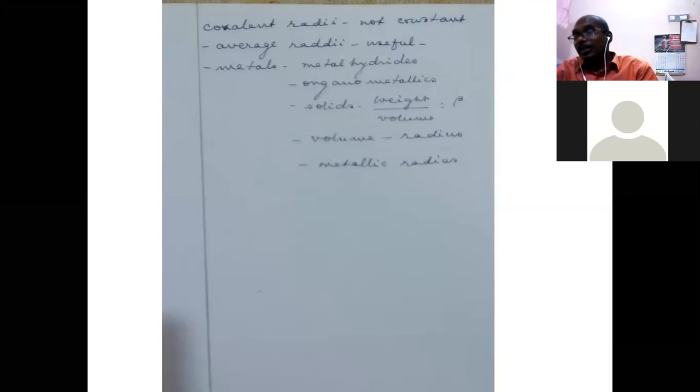In such cases, we can be sure that the metal atoms touch each other and form a very solid substance. Therefore, weight divided by volume gives the density. If you know the density and the weight of the metal, you can easily calculate the volume, and from the volume, by knowing the number of atoms in that particular metal piece, you can find the radius of an atom.